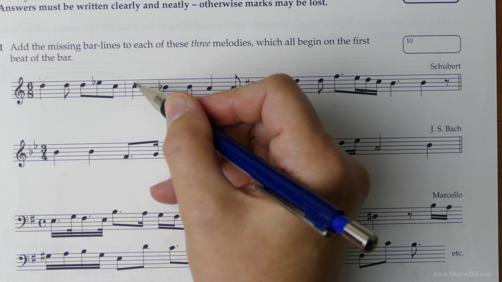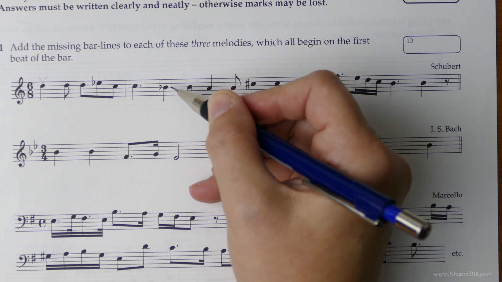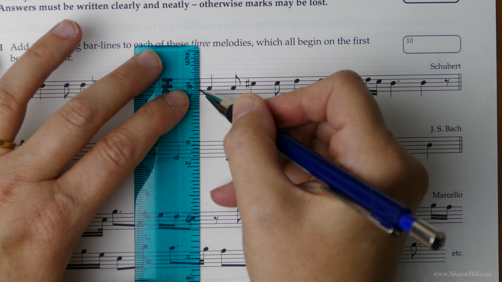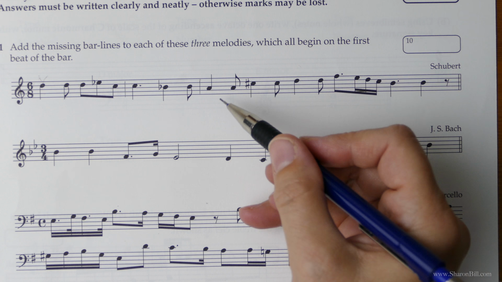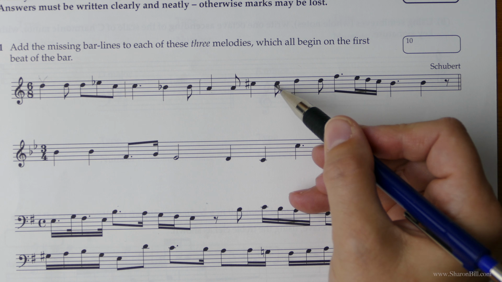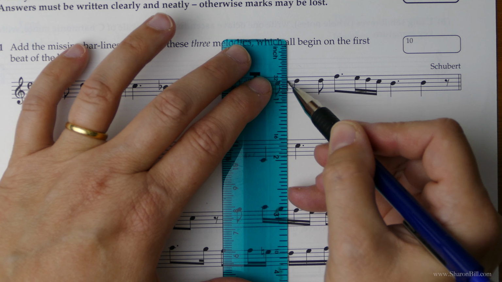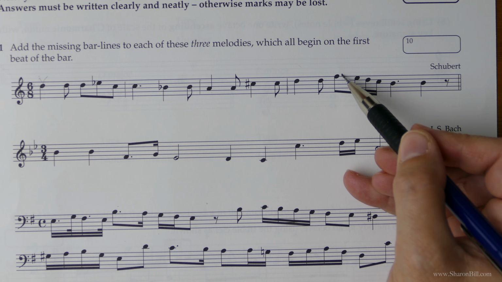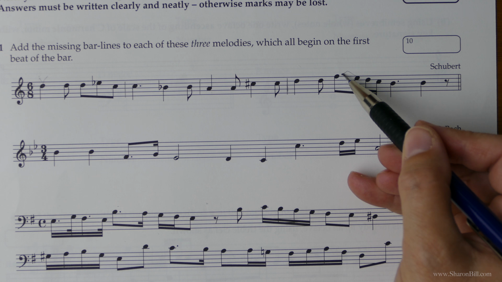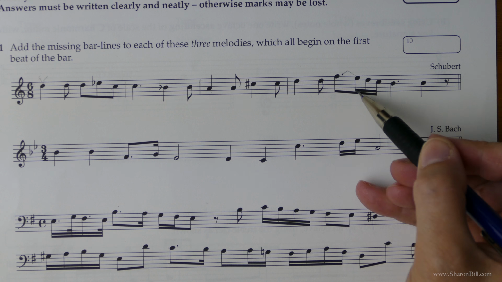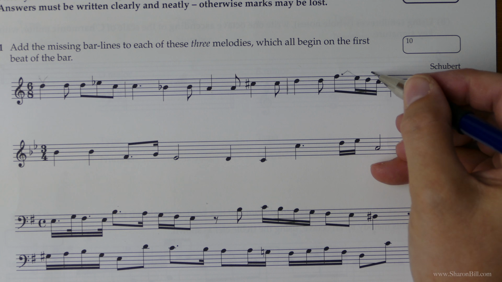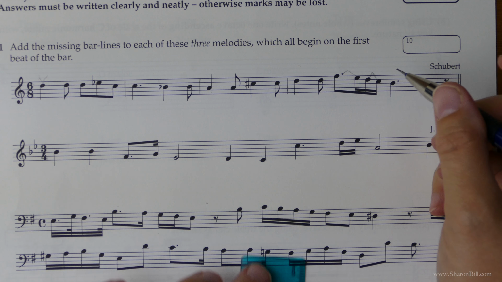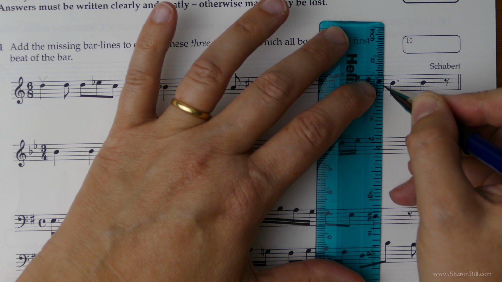This one divides into 3 because of the dot. 1, 2, 3, 4, 5, 6. There's the next bar line. 1, 2, 3, 4, 5, 6. There's the next one. 1, 2, 3, 4. The dot and the semiquaver, the 16th note, give us 5, and those two combined together give another quaver, or another 8th note, so there's 6, and so there's our next bar line.